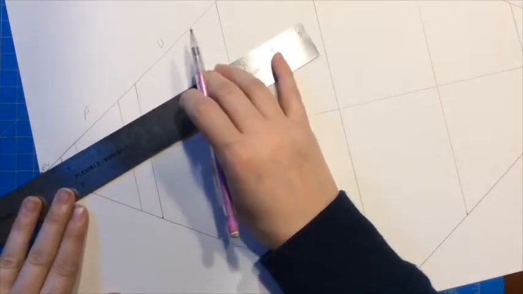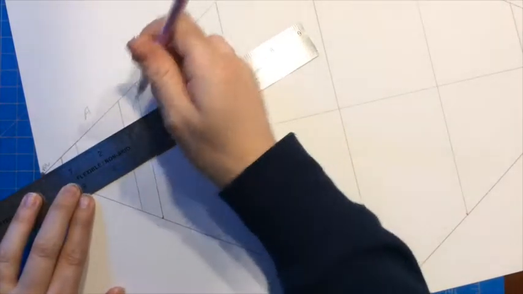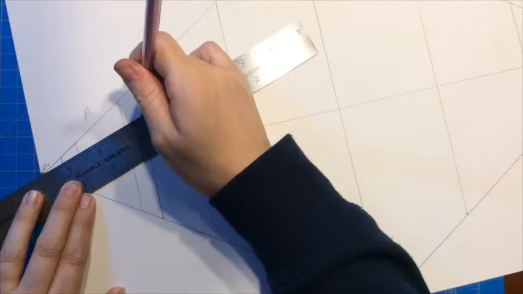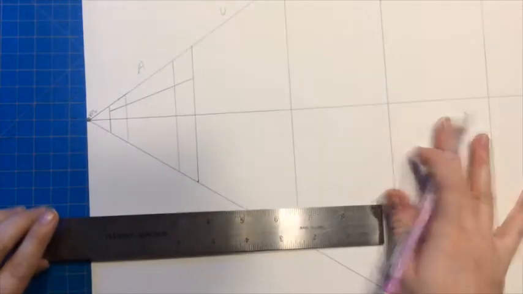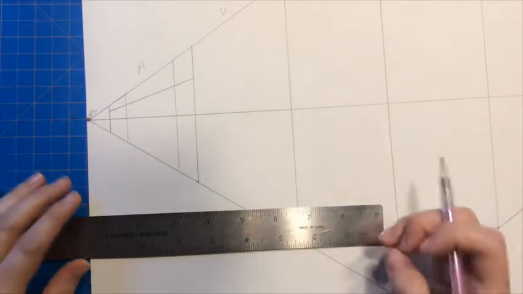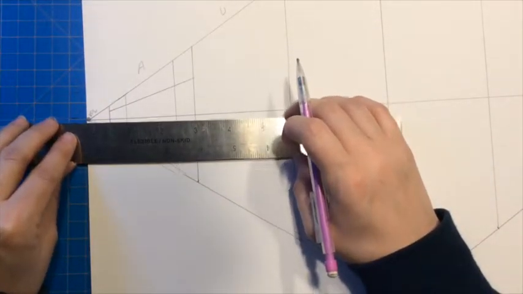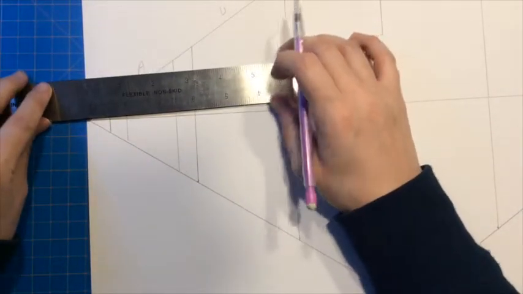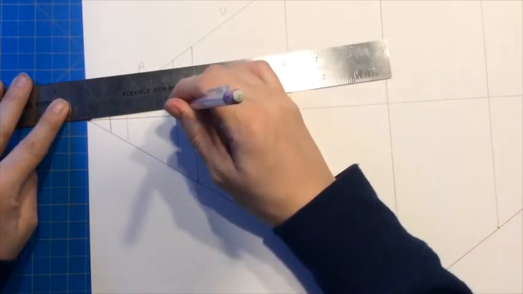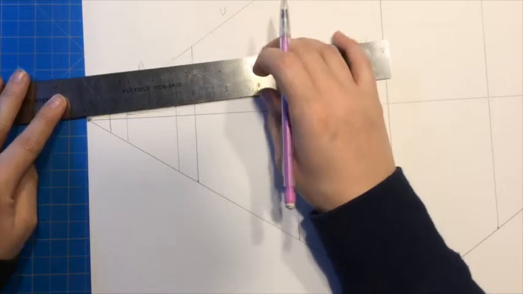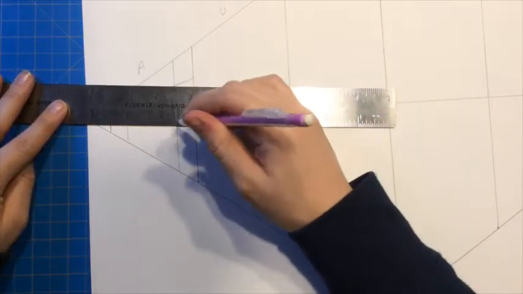Now I need to add the top line of my A. And yes, it's going to look a little strange at first, but remember, these are going back in space. So we want it to look like things are going away. The next thing I'm going to do is add my center line. So again, I can't just draw a horizontal line. We're using our vanishing point.